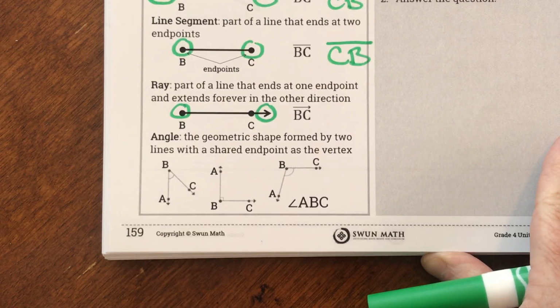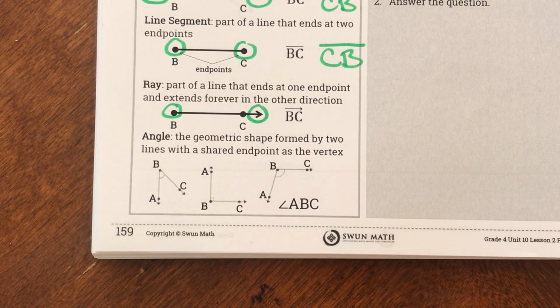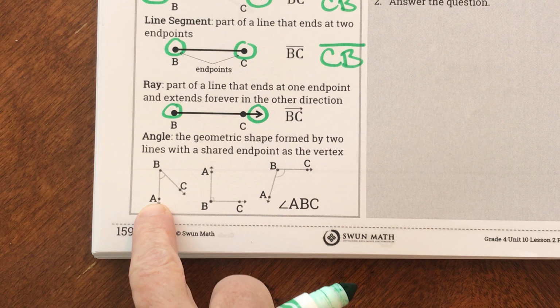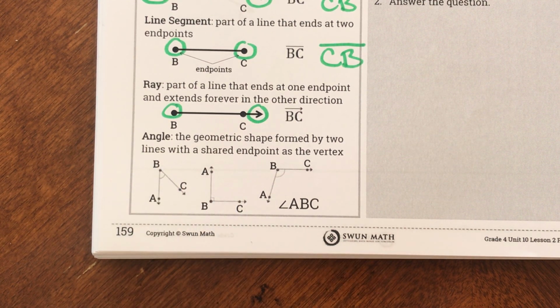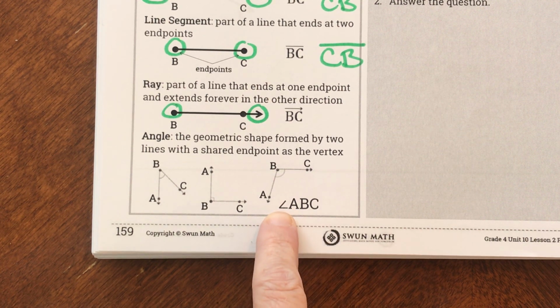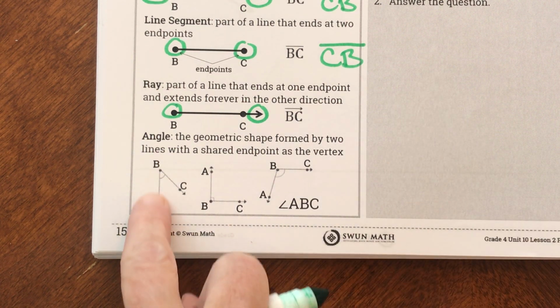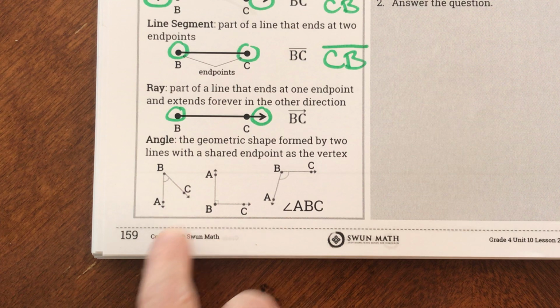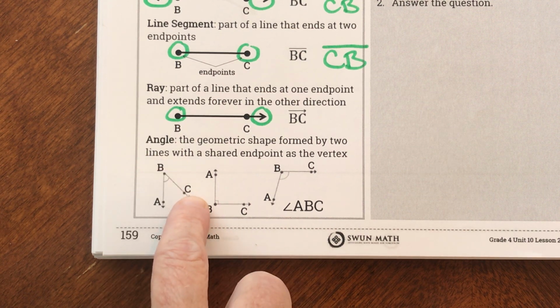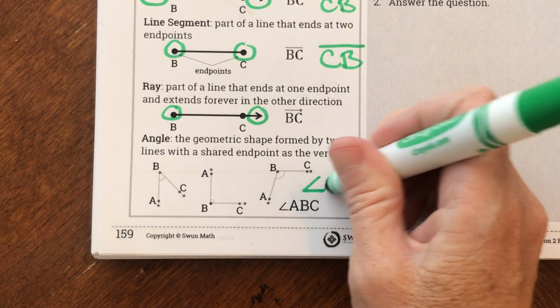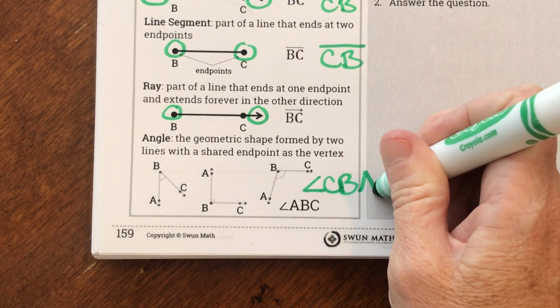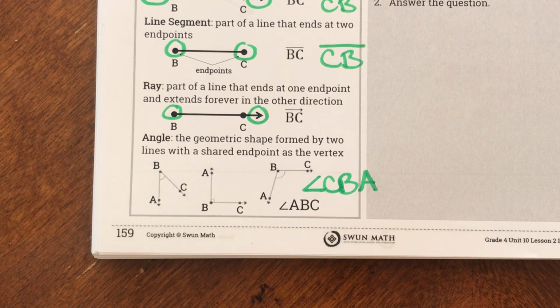Okay, and our angle is formed. We have our two arrows, but then we also have this vertex endpoint. And remember, when we read or write this, we need our notation, which is kind of like a sideways V, and we could read it as long as we follow the path of the angle. So I could go A, B, C, or I could have gone C, B, A. That's how I could read that.